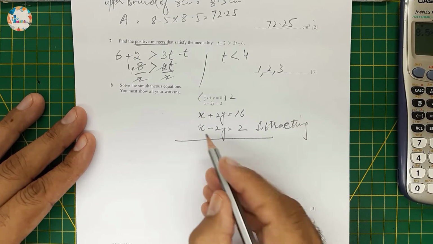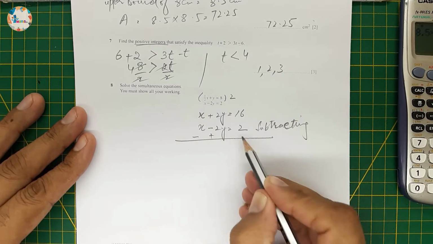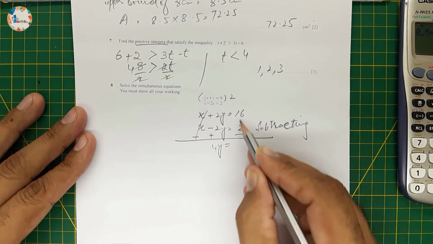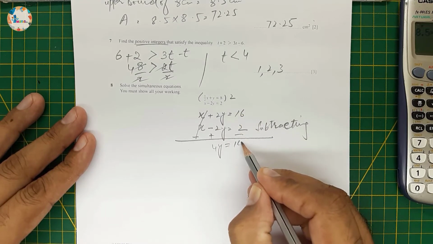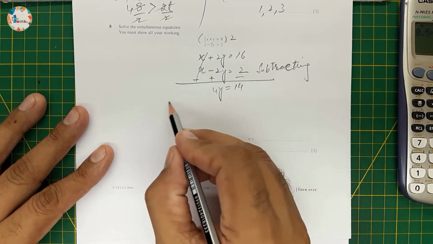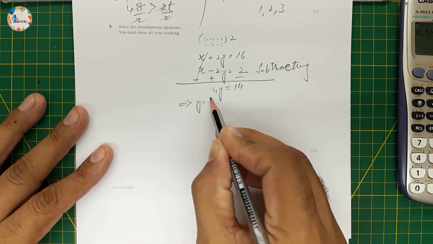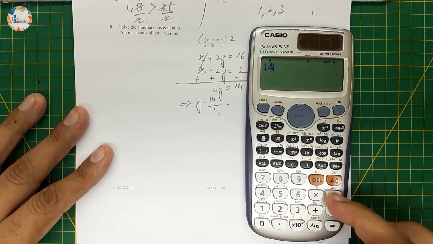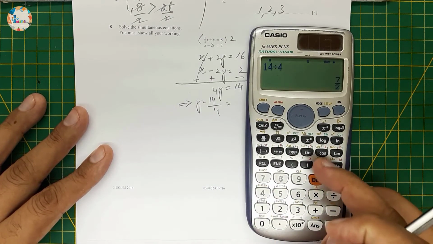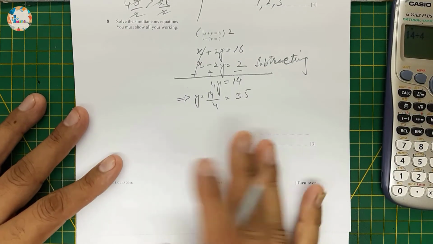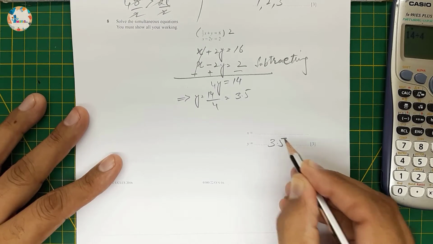So after subtraction the signs will be changed, so this will be cancelled, and this will be 4y is equal to 16 minus 2, which will be 14. So this implies y is equal to 14 over 4, which is equal to 14 divided by 4, which will be equal to 3.5. So the y value will be 3.5.